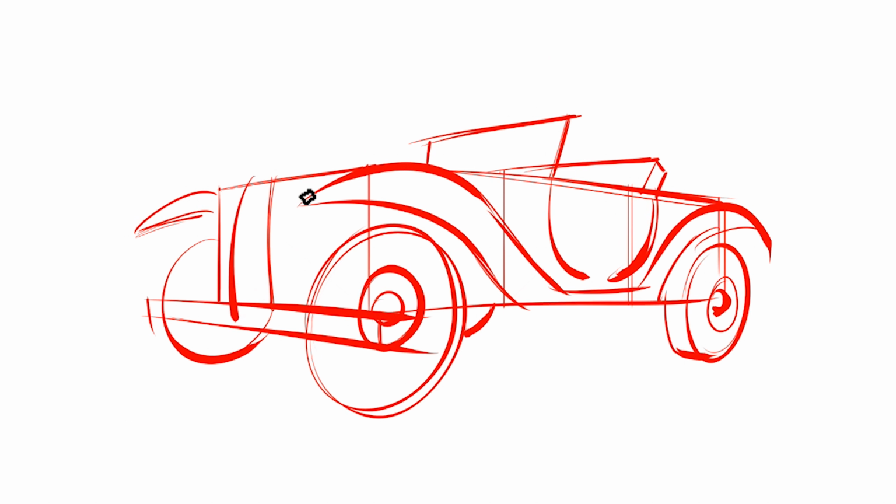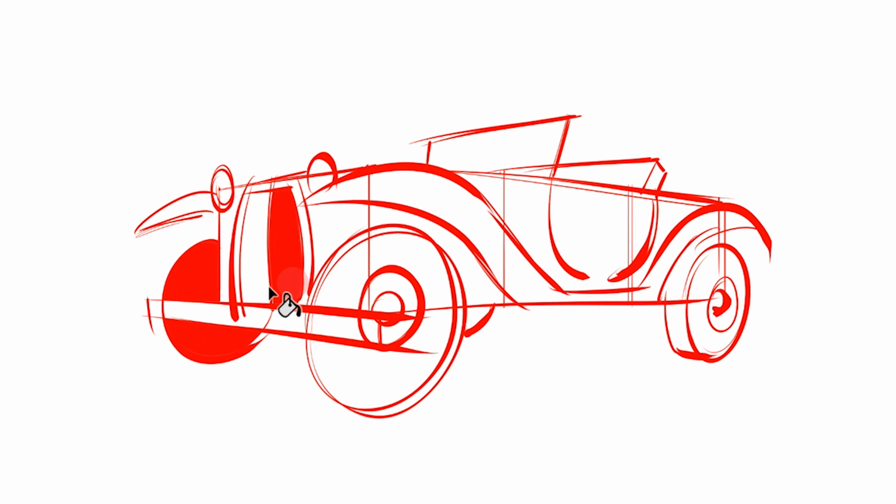From here I can go ahead and start adding other details like a grill, some lights, and some shading, etc. So this gives me a pretty decent stab at drawing something that looks like a classic car.